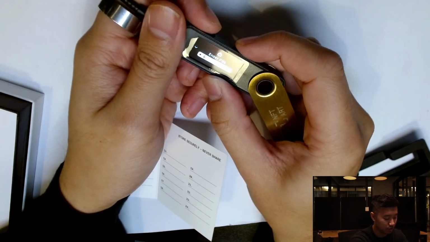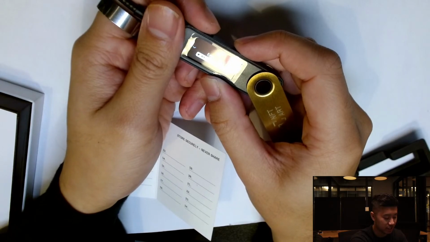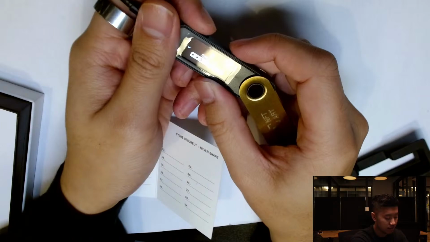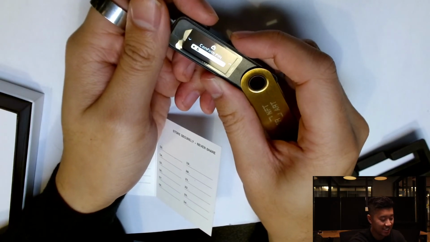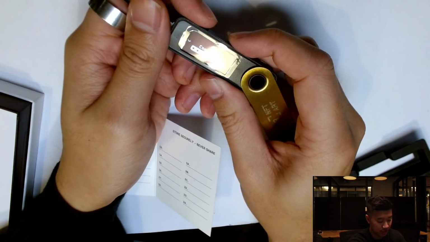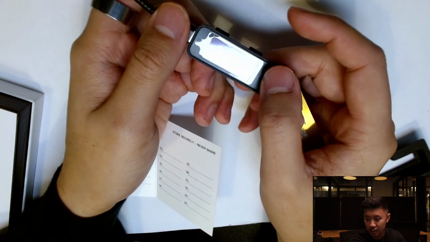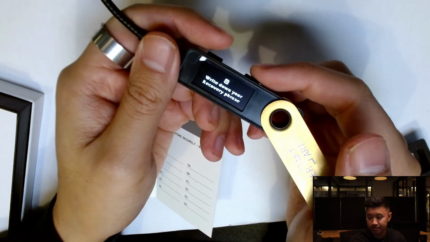So I'll do a harder pin. I'll do 2... No, I'll do this actually. 9, 6, 5, 8, okay? So that's going to be a harder pin for someone to guess if they ever stole my Ledger. Okay, so we're just going to do this. 9658 is the pin, confirm pin. Once again, guys, this is to the left, this is to the right, confirm, okay?